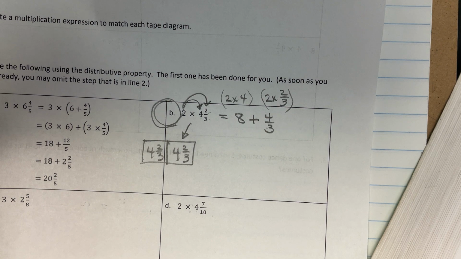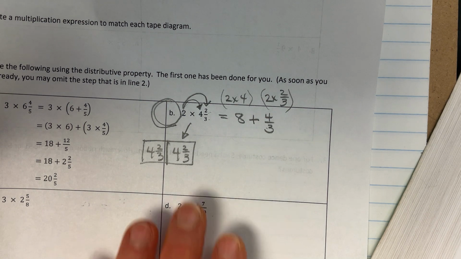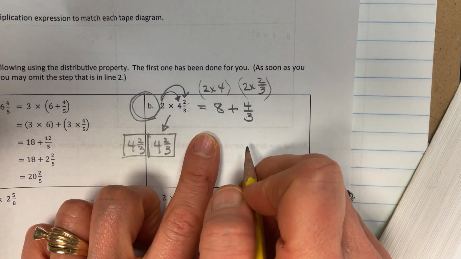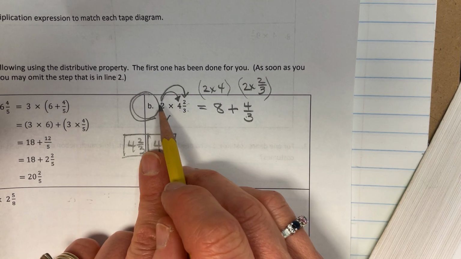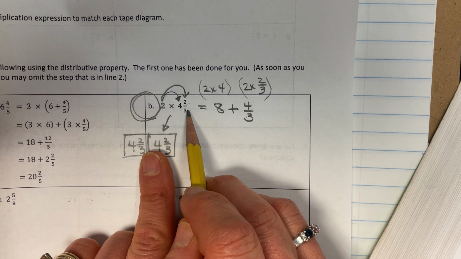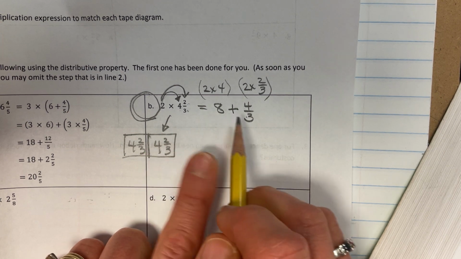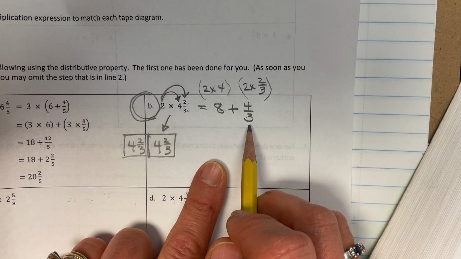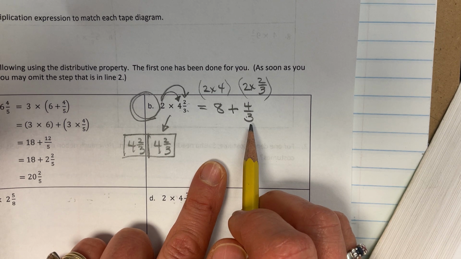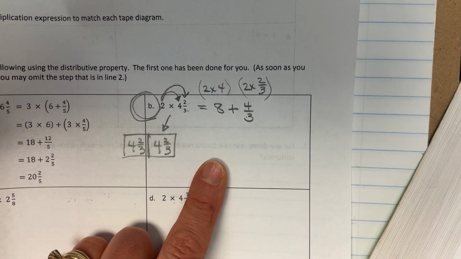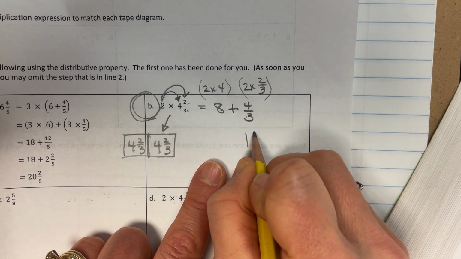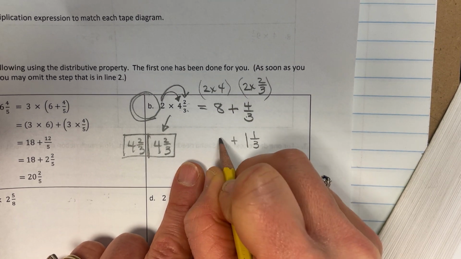Okay, so now let's get our final answer. How much is 4/3? 2/3 and 2/3. Right. Or I said 2 times the 2/3. Okay. Now, how much is 4/3? How about 1 whole and 1/3, yeah, because 3/3 is 1 whole. Okay. So 4/3 is actually 1 whole and 1/3, right?